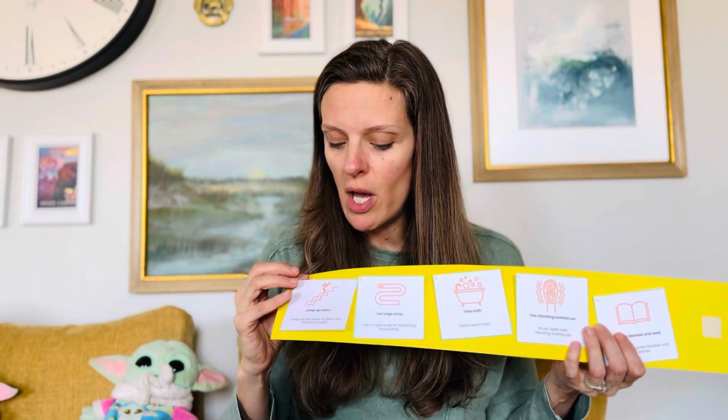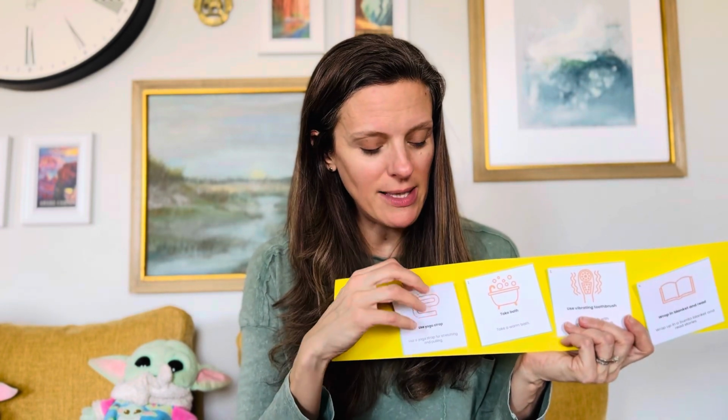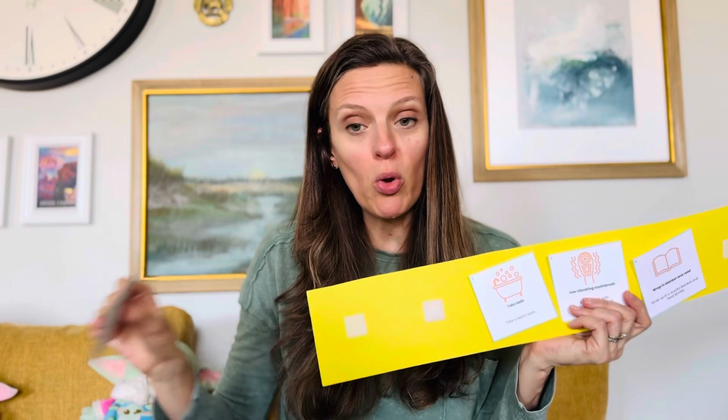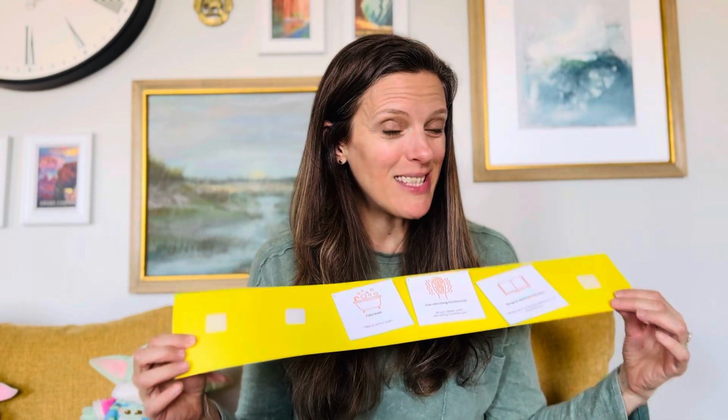And once again, when a child goes through this schedule, they're going to jump up the stairs and they're going to pull that off. And as the adult, you will say, what's next? Okay, let's get the yoga strap. They're going to pull the yoga strap. Maybe you do that for 5 or 10 minutes. That's done. They're going to pull it off and they're going to keep going through the steps of their routine following this visual schedule. And that is how you make a visual schedule.